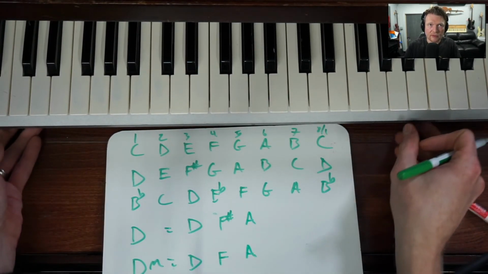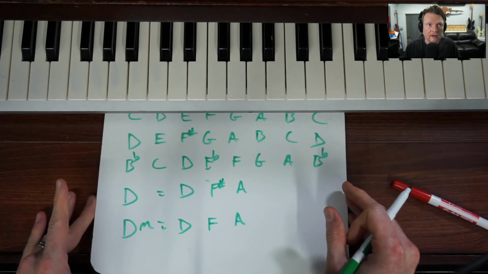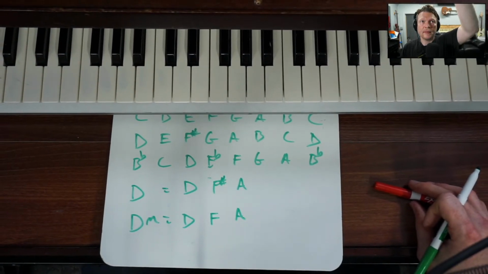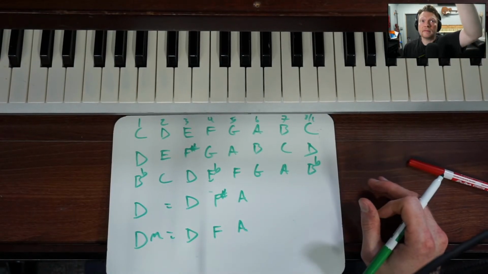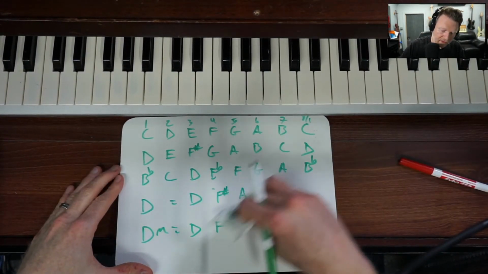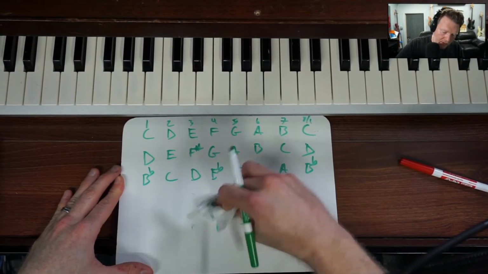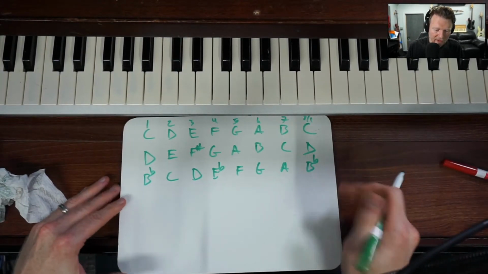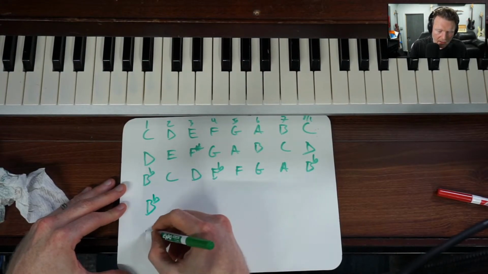Pretty simple, pretty easy. Let me try to get this keyboard where I can do both things here. There we go. Might have to zoom this out just a little bit. That might be a little bit better. Okay, one more. Let's do a B flat, and then we'll go from there. B flat and B flat minor.